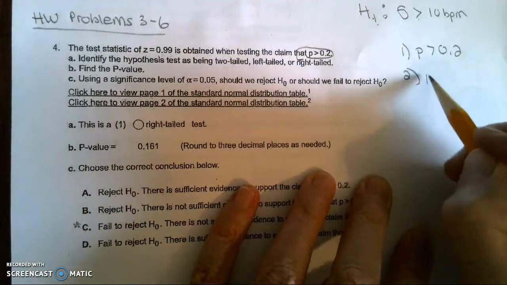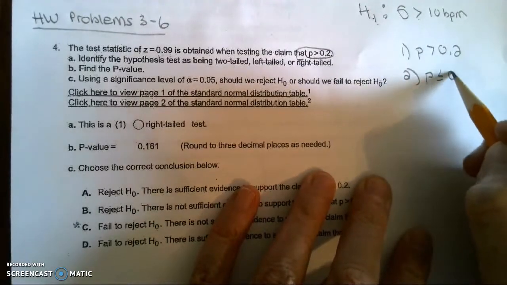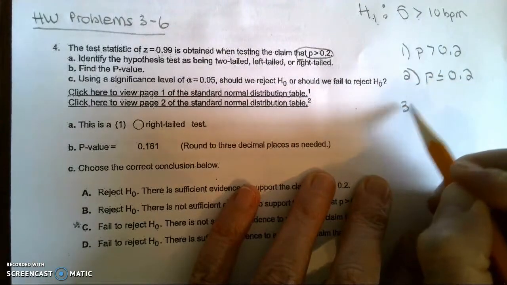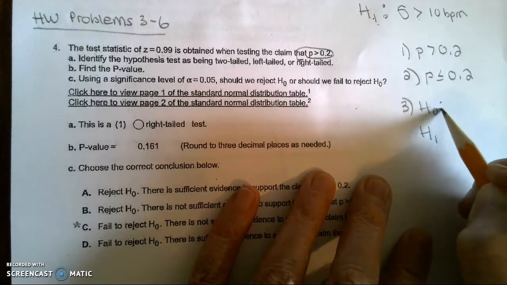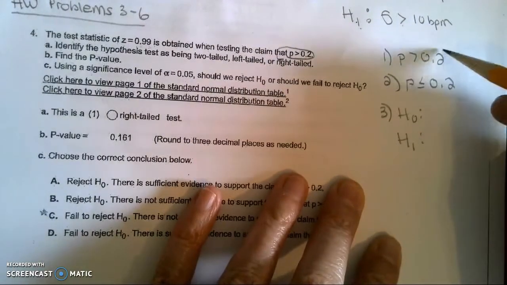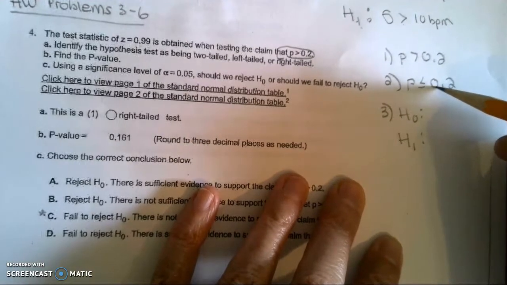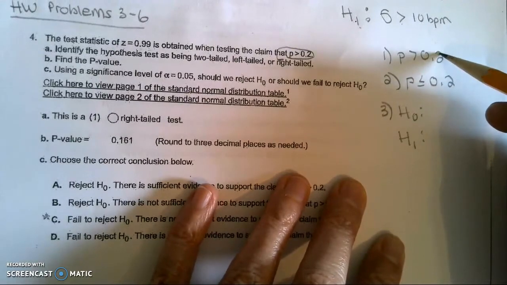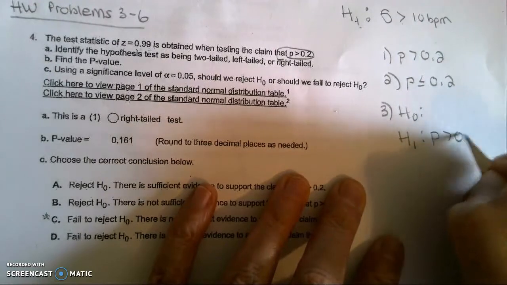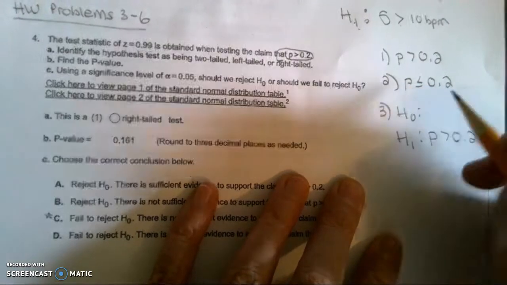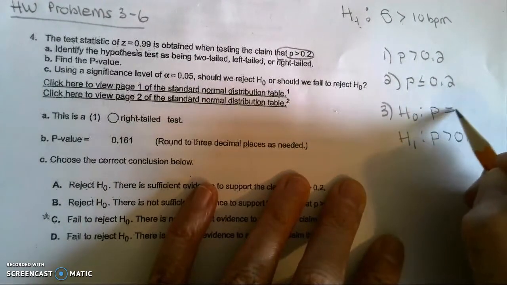What's the opposite? That would be less than or equal to. And the third thing, you come up with the null and the alternative. So we pick whichever one of these does not have the equal sign. That would be this one. This one does not have the equal sign, so that's the alternative. And then the null is always equal to.